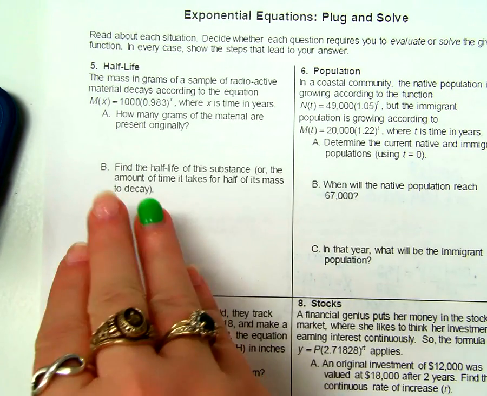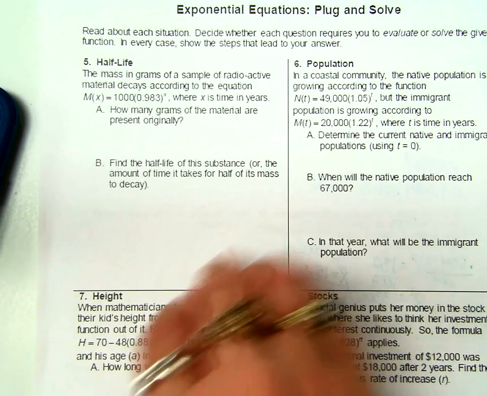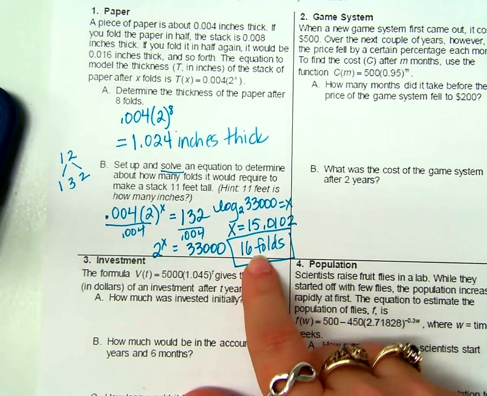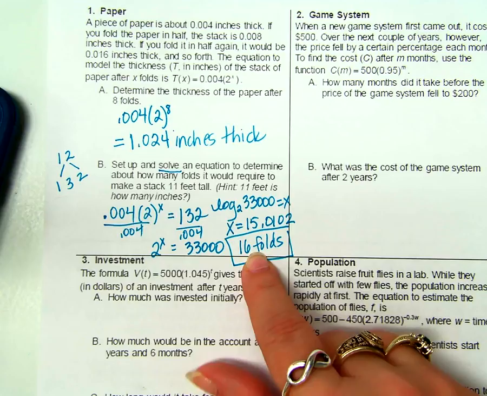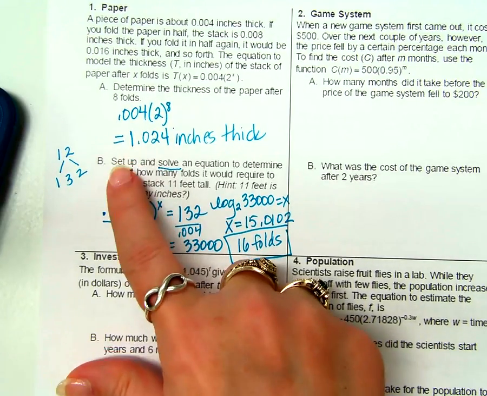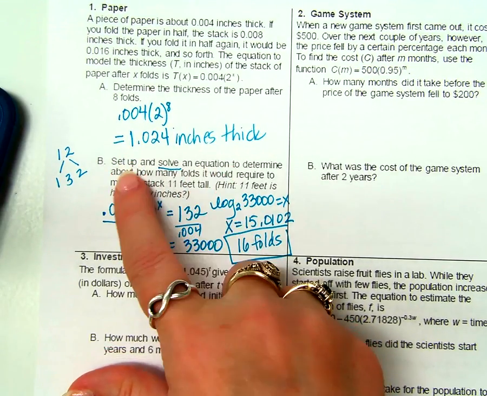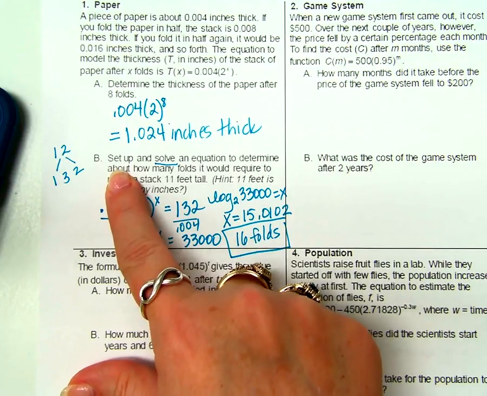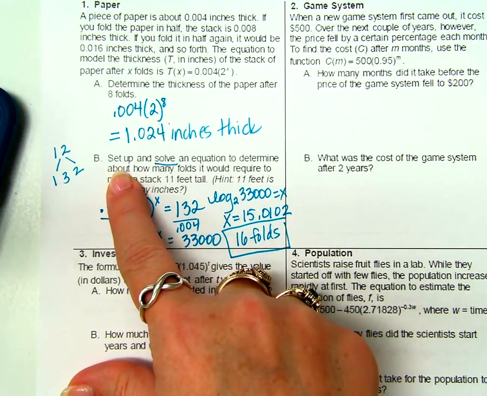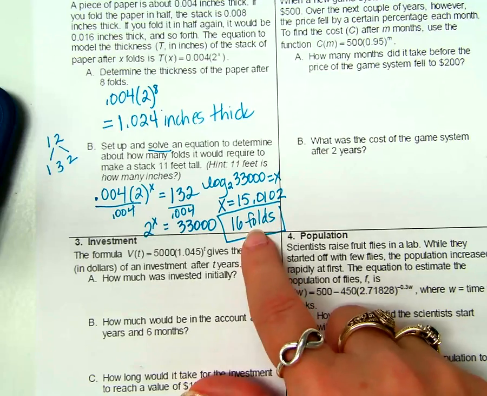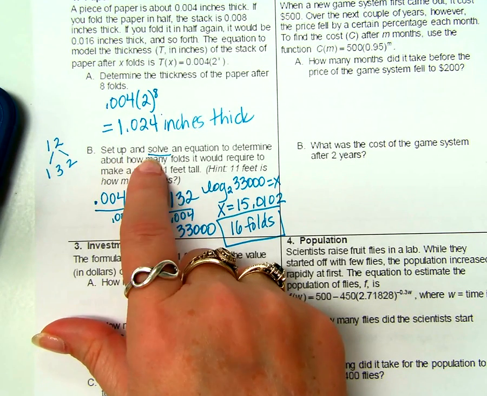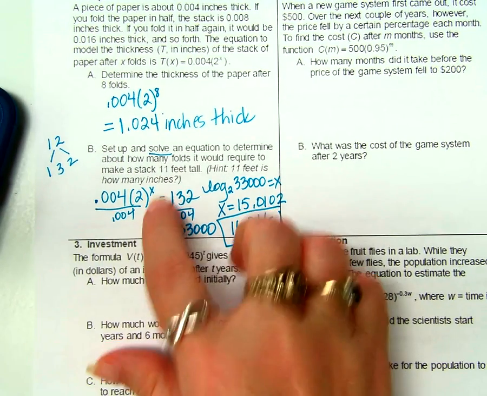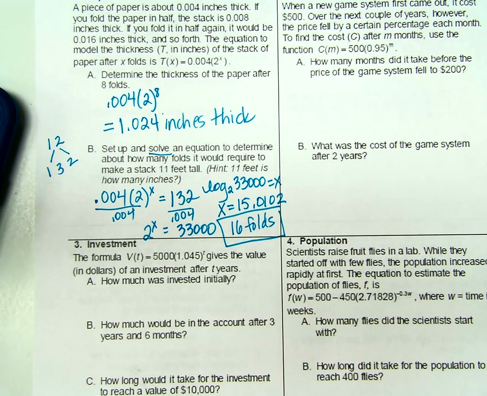Back here. Please read the question. Make sure you know what the question is about before you decide whether you have to round or not. But here's the other side of that coin. If you read this question, it says set up and solve an equation to determine about how many folds it would require. Would 15 be an appropriate answer? Yes. I would make you explain it, or I would make it much more clear what I wanted as an answer. This is kind of ambiguous. Any questions about that?